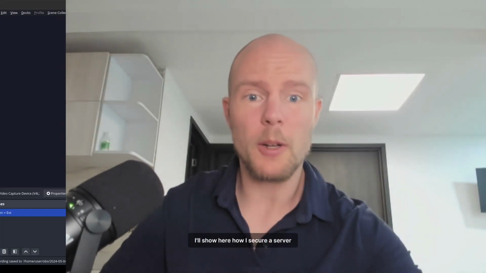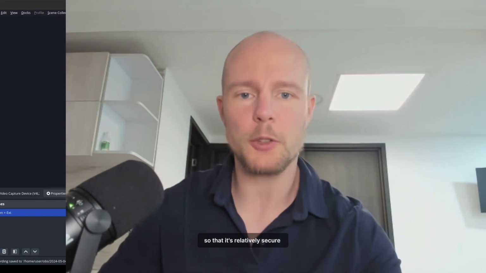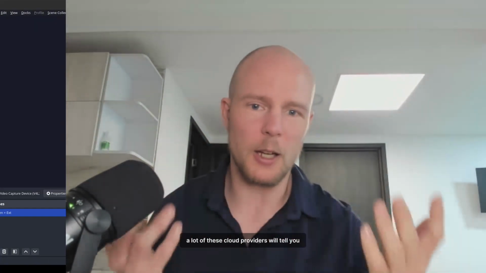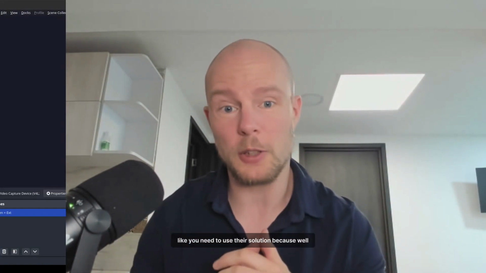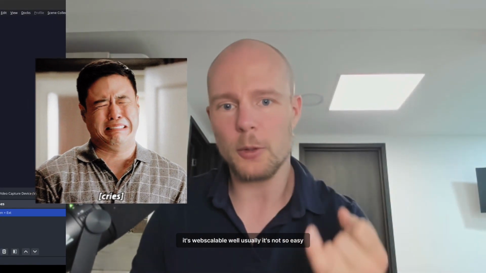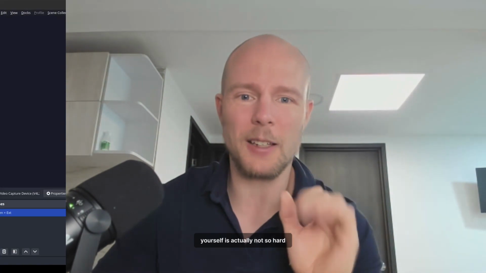I'll show here how I secure a server so that it's relatively secure. This is one of the things that a lot of these cloud providers will tell you, like you need to use their solution because, well, it's easy, it's simple, it's web scalable. Well, usually it's not so easy, it's not so scalable, but it's very expensive, and setting up your security yourself is actually not so hard.